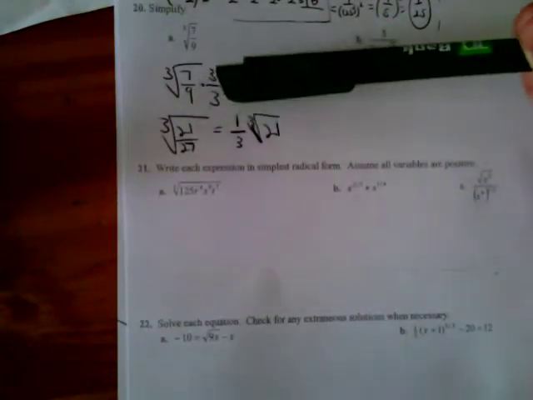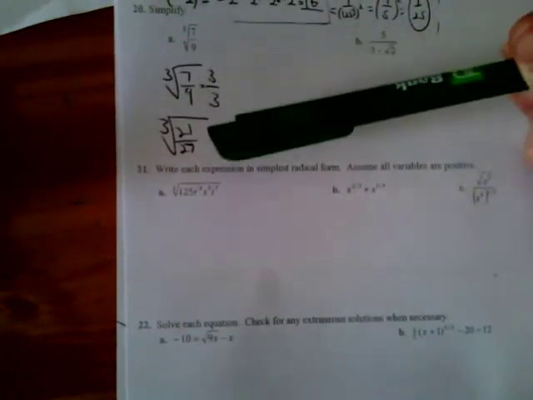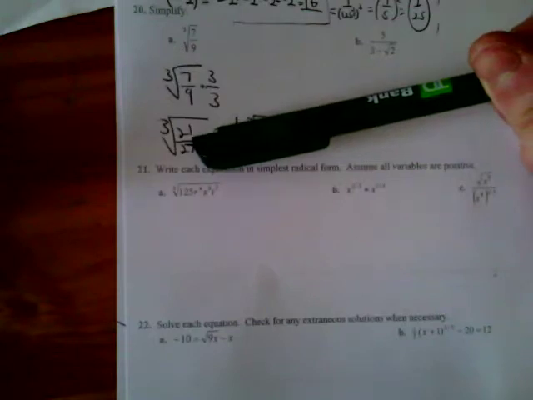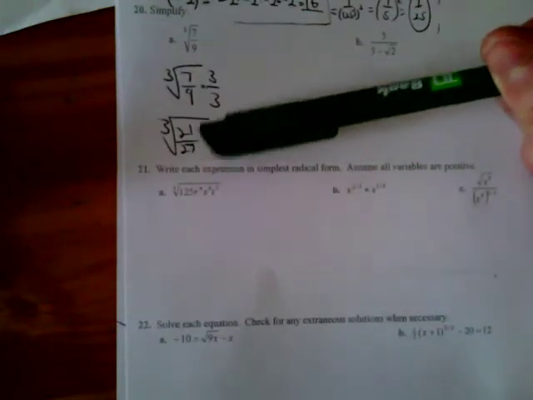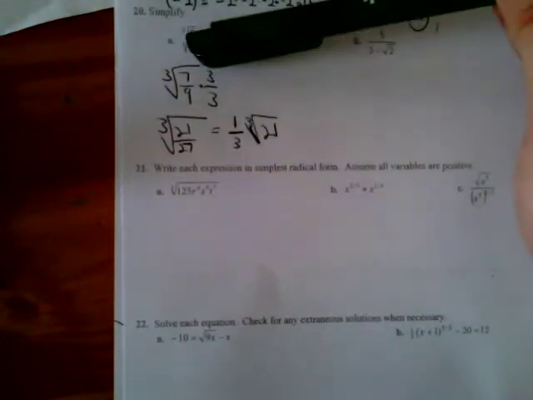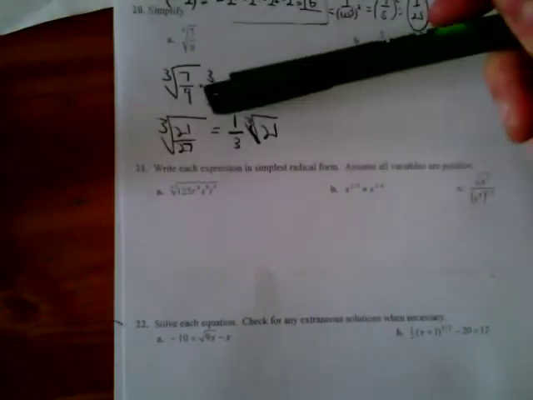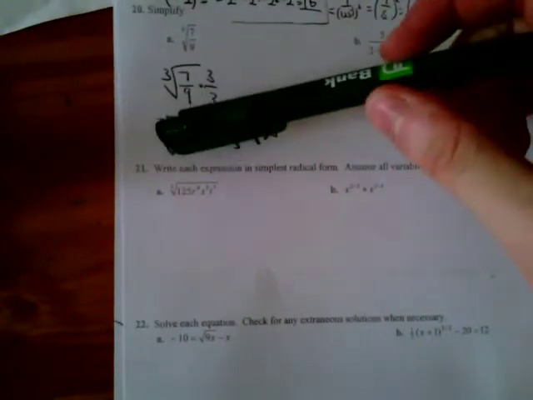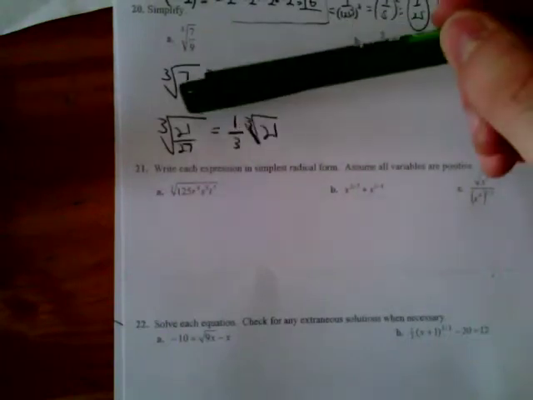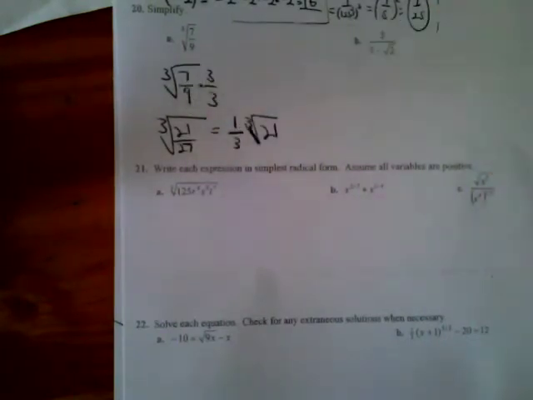So what I did there was I turned the fraction into something that could be cube rooted. Since 27 is 3 cubed, I turned the fraction into something that could be cube rooted, and I cube rooted it. When you want to turn fractions into something you can cube root, or maybe even fourth root or square root, you want to get rid of the denominator. They don't like the denominator. Let's do the second one.